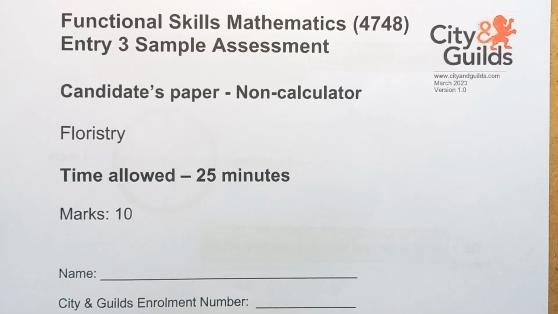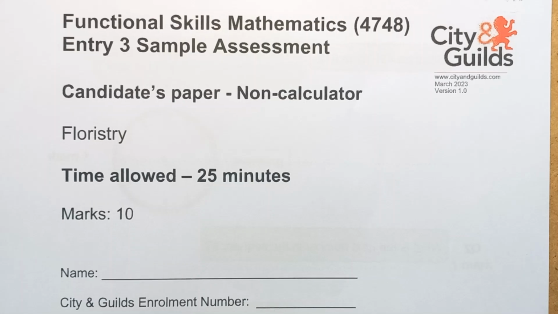Hi, today we're looking at City & Guilds Functional Skills Maths Entry Level 3. This is the Floristry sample paper and we're going to start with the non-calculator section.